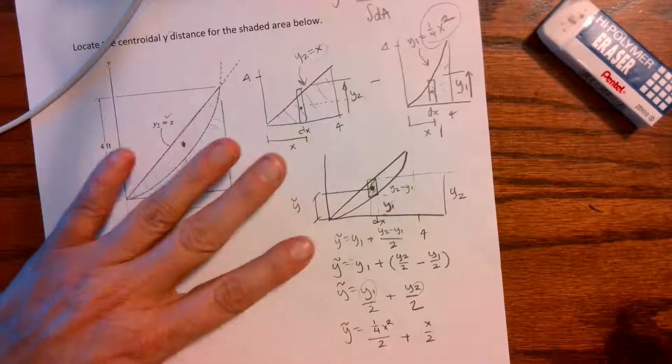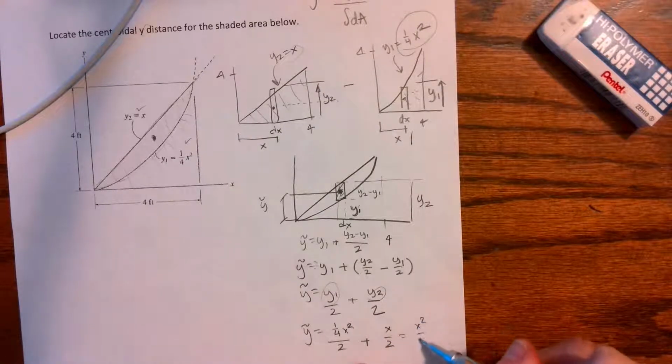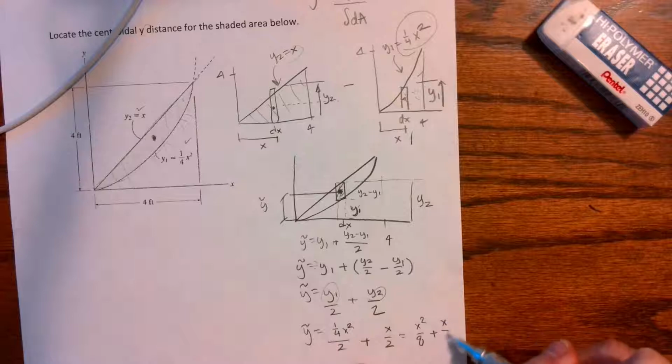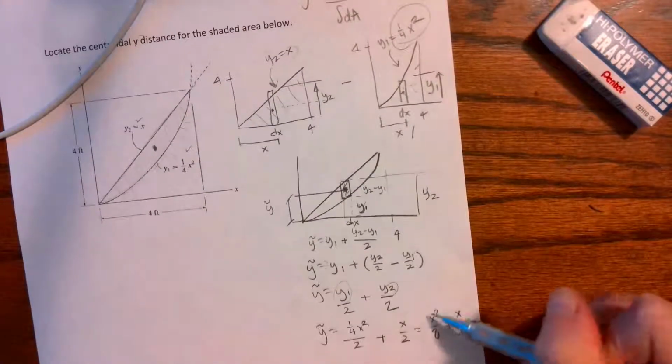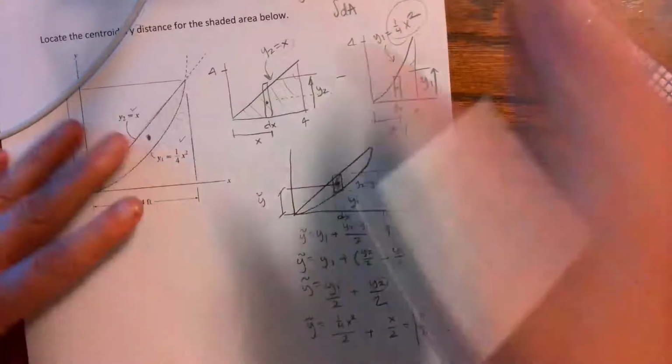And I can rewrite this again as x squared over 8 plus x over 2. So here is my equation for y tilde. And now I need to work on dA.